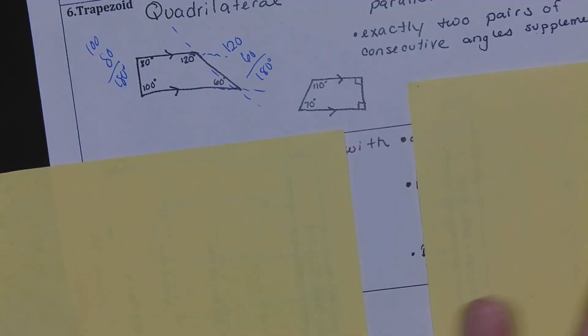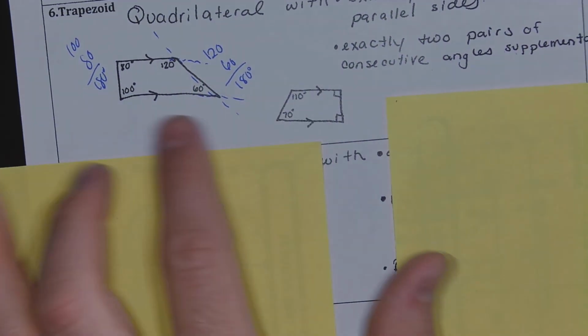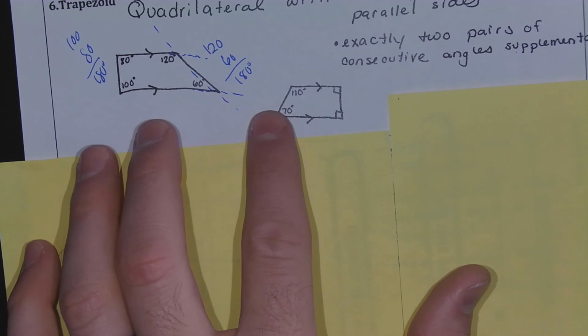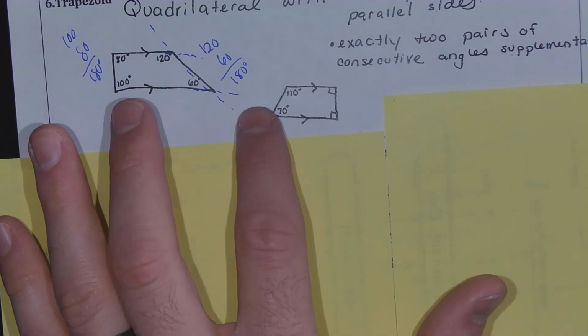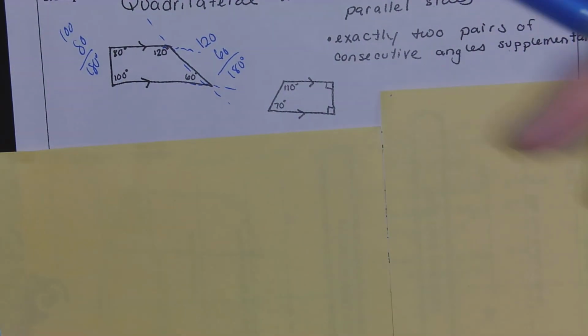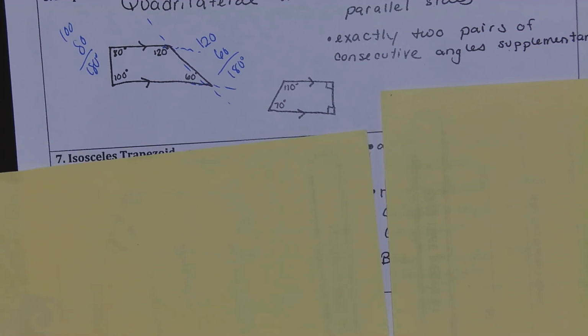Here's another version of that same shape. We have a trapezoid. We have two sides that are parallel. Both pairs of angles that are essentially stacked on top of each other are consecutive. They are supplementary. 70 plus 110 is 180. 90 and 90 also makes 180. The last quadrilateral is going to be a special case of a trapezoid. It's called an isosceles trapezoid.